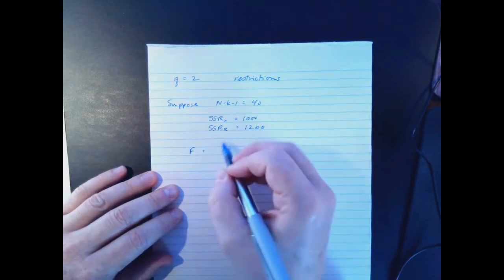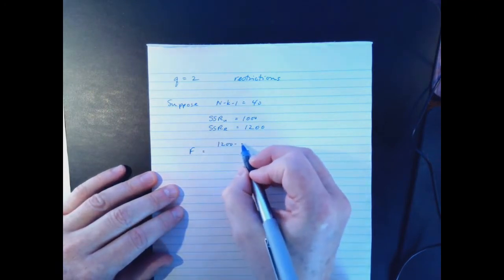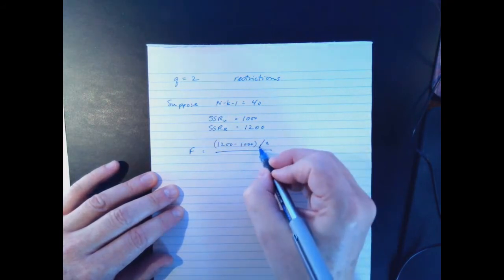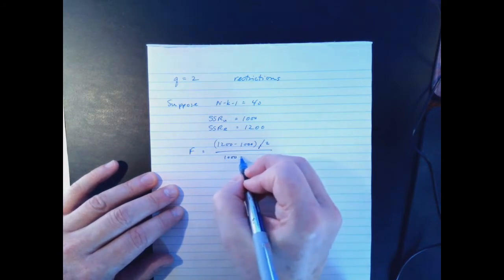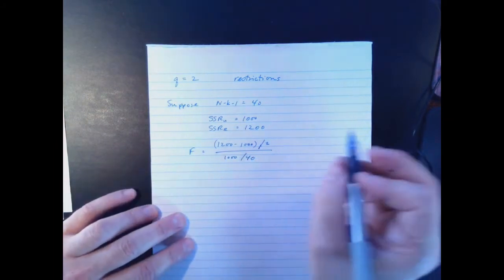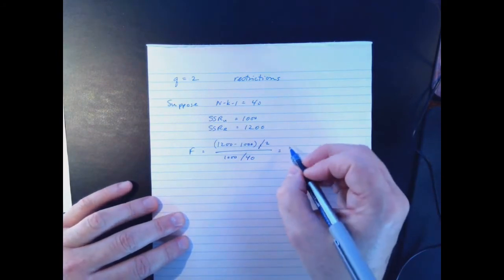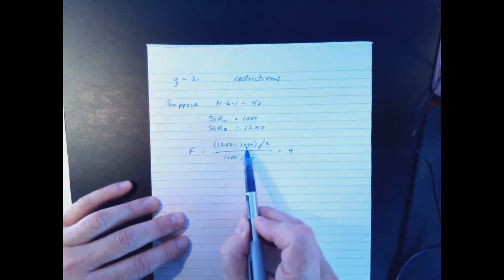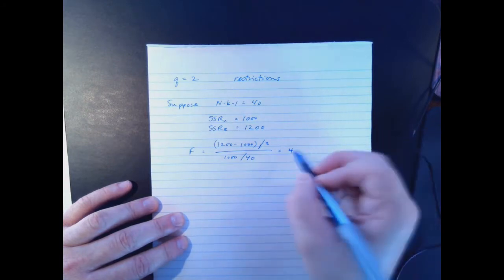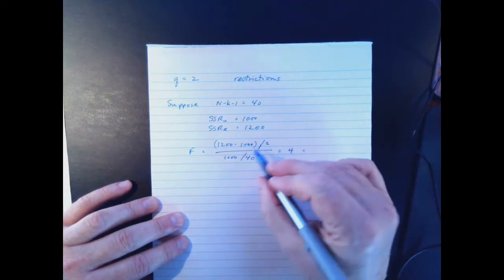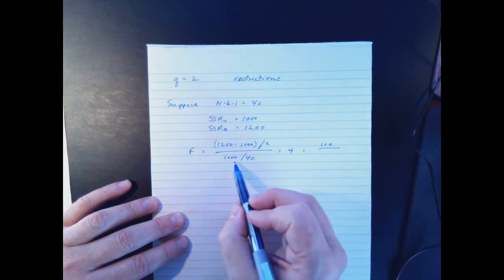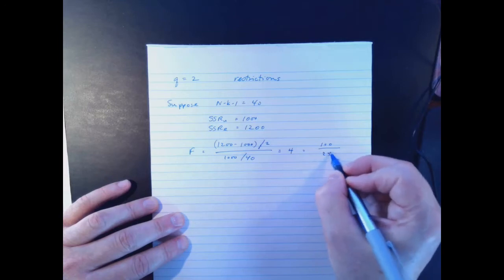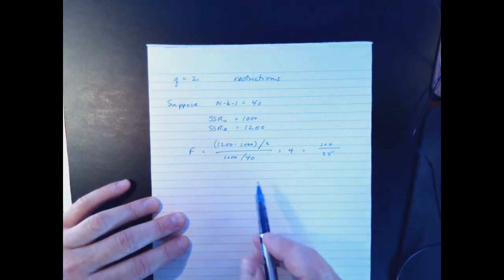So then the F statistic will be 1200 minus 1000 over 2. And on the bottom we have 1000 over 40. Okay, and that equals 4. That's what I have in my notes. Let me just double check. That's 200 over 2, so that is 100, and 1000 over 40 is 25, so that's 4.